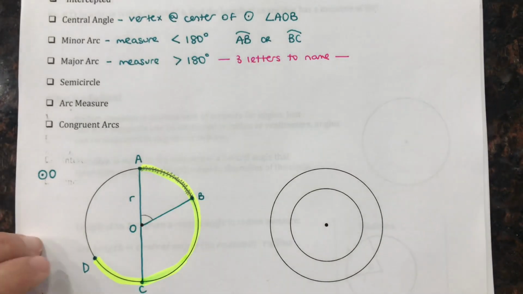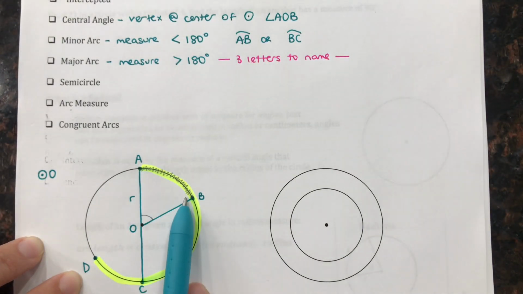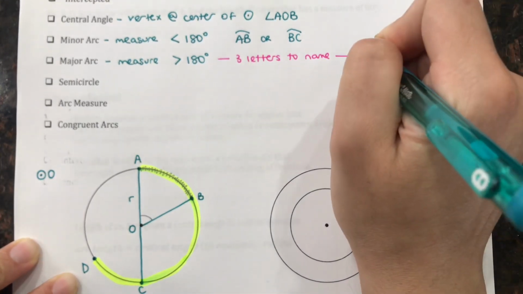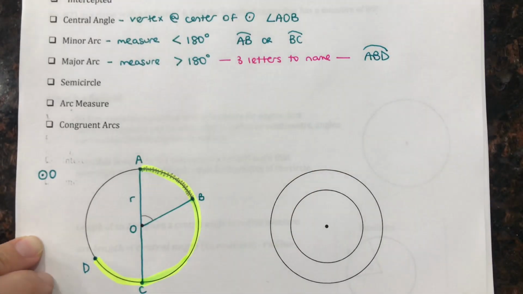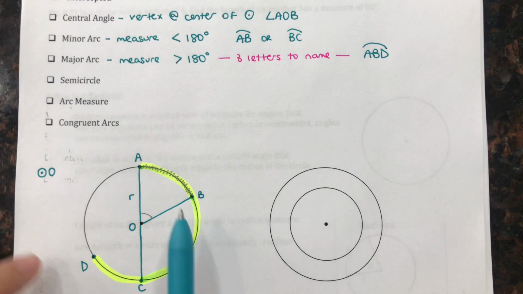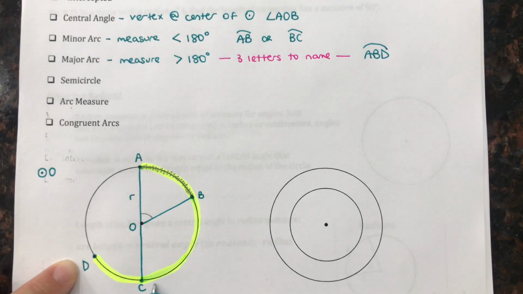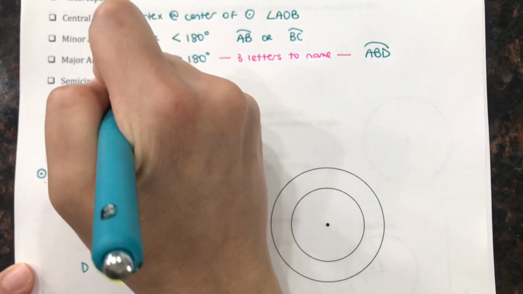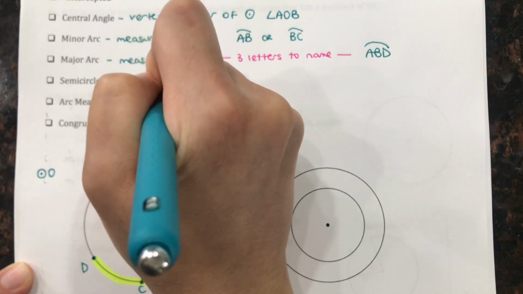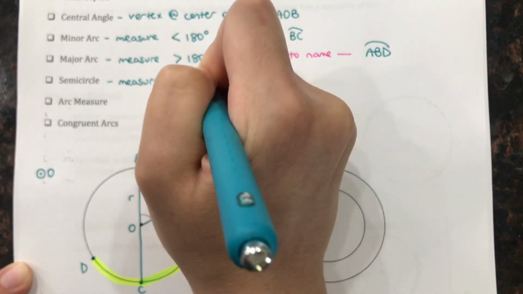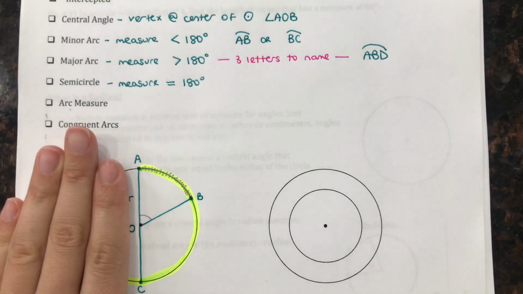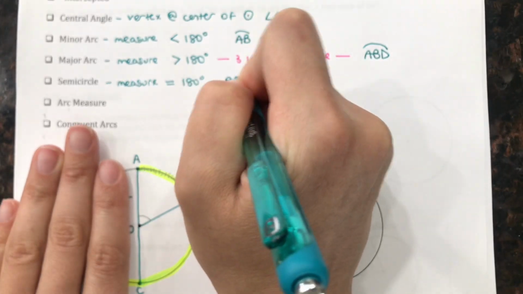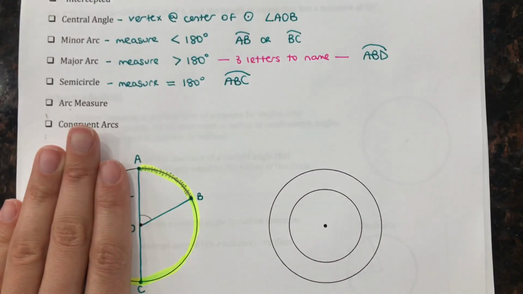So in this case, I could call it A, B, D. And you still have the arc symbol right above it. Now, could we have called this A, C, D? Absolutely, that would work too, okay? Now, a semicircle has a measure equal to 180. So if we know that half of the circle is going to be 180, we're going to call it ABC. We still use three letters for a semicircle.